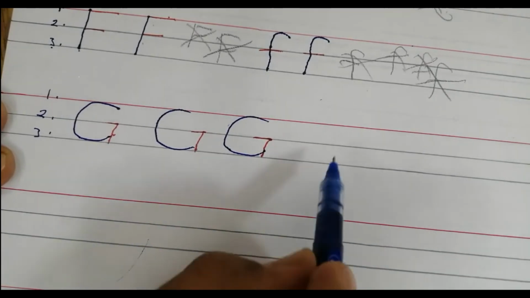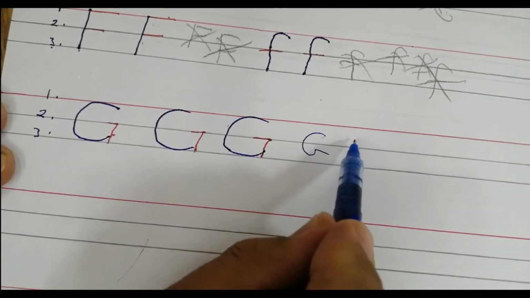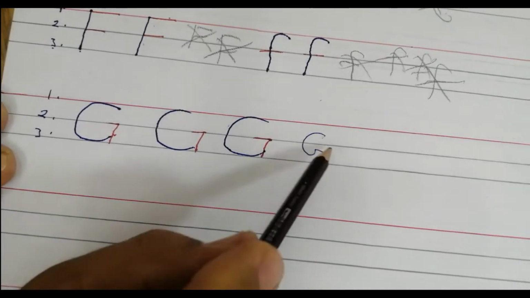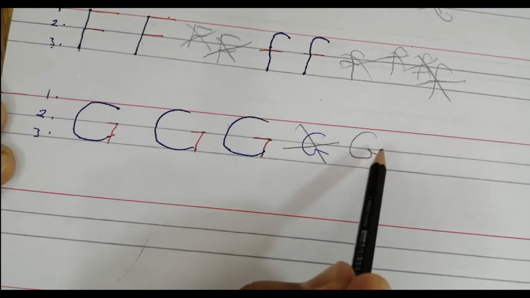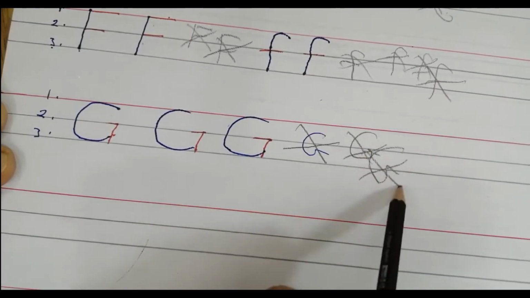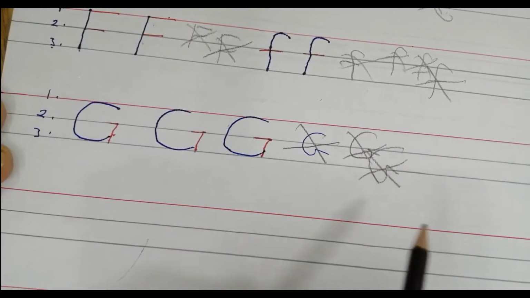So it's not acceptable to write it like that. Not acceptable. Okay, like that, not acceptable like that. Not acceptable. Okay, it must be like that.